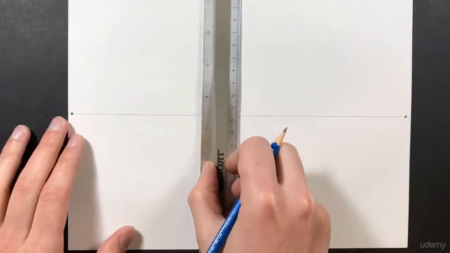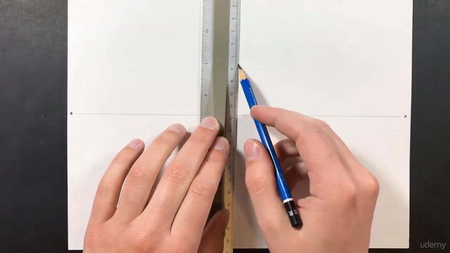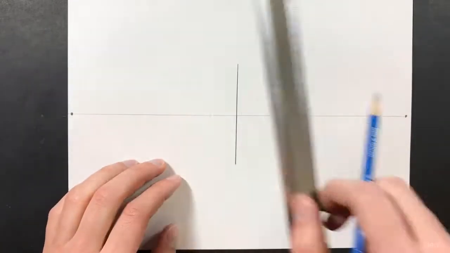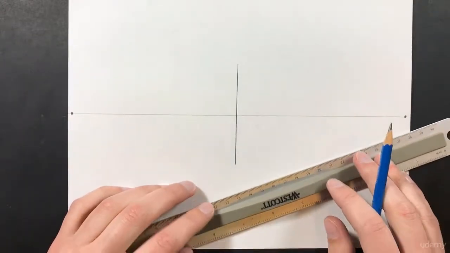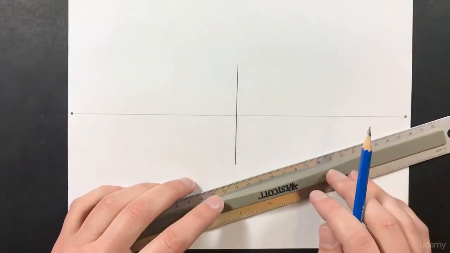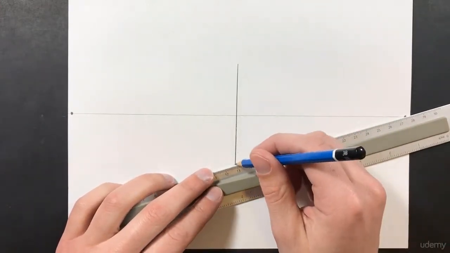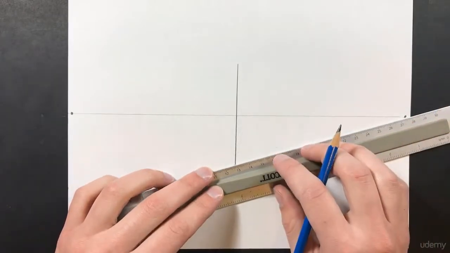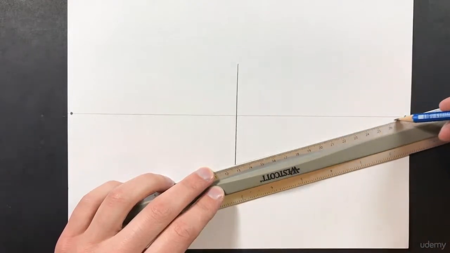The first thing you want to do is create a vertical line, and this is going to be the corner of our object. So create one vertical line like so. And then we want to create the first face of our object. So we're going to create the right side face of what's going to be a cube. So all we do is connect this end of our vertical line to this vanishing point. So let's go ahead and lightly draw that in.